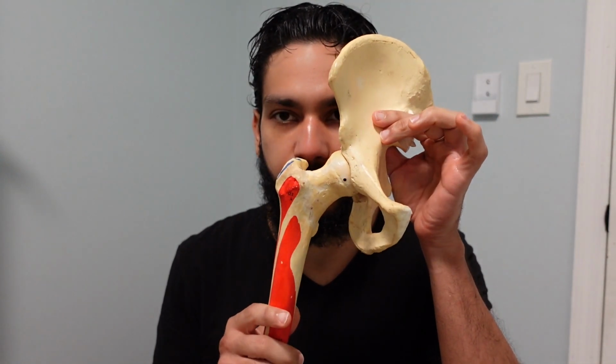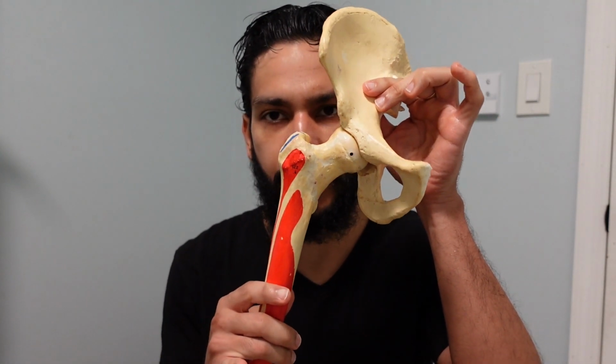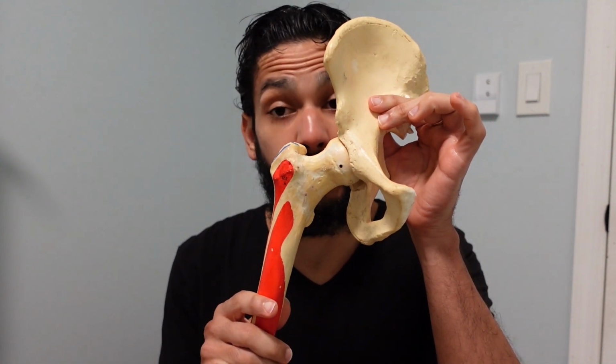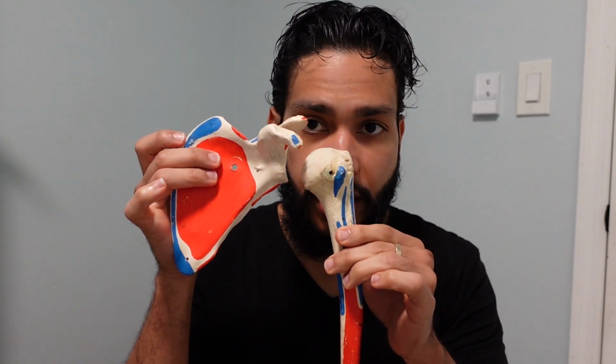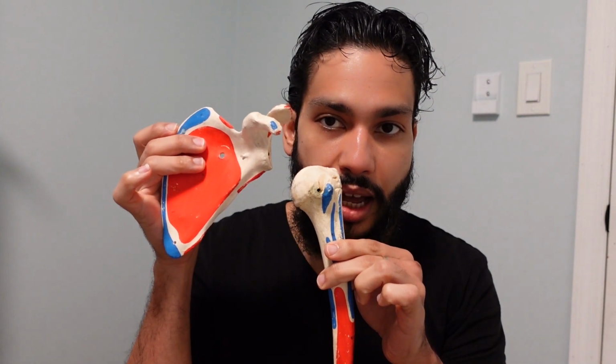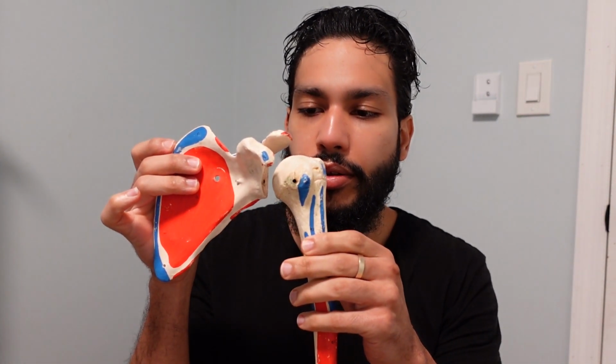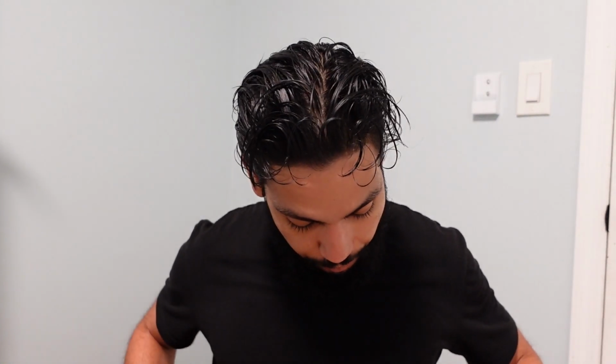So looking at this socket right here, that is part of the ball and socket joint that is the hip, and looking at this ball, when we fit them into each other, we see that there's a fairly nice fit between them, okay? Compared to, for example, what we would see with the glenohumeral or the shoulder joint, right? Which is also a ball and socket joint, but look at that. The socket is much smaller than the ball in this situation, okay? Whereas for the hip joint, the socket is much larger and fits more of the ball into it.